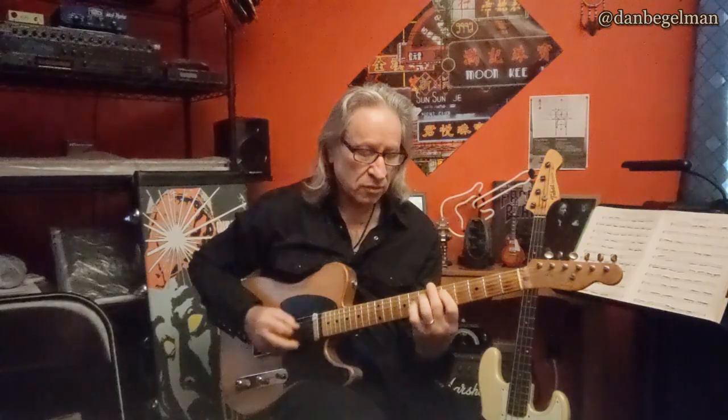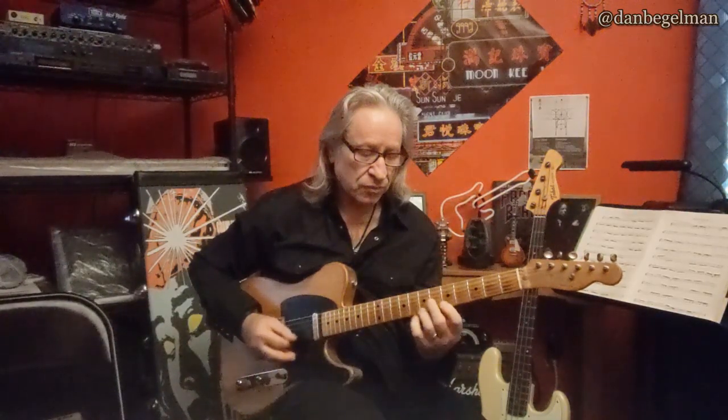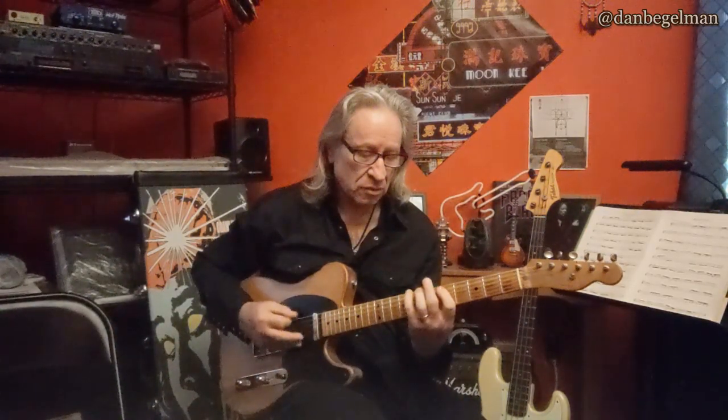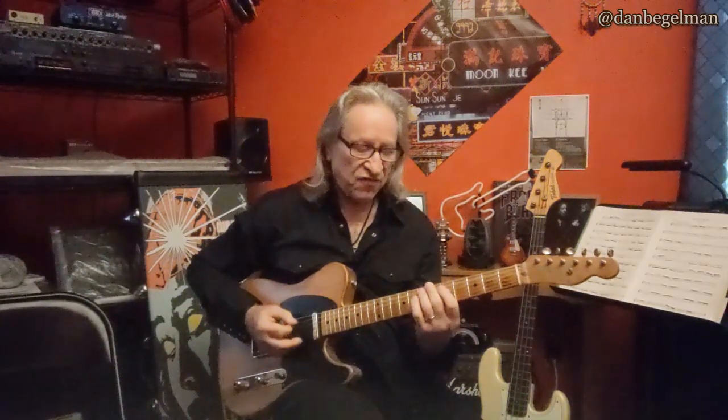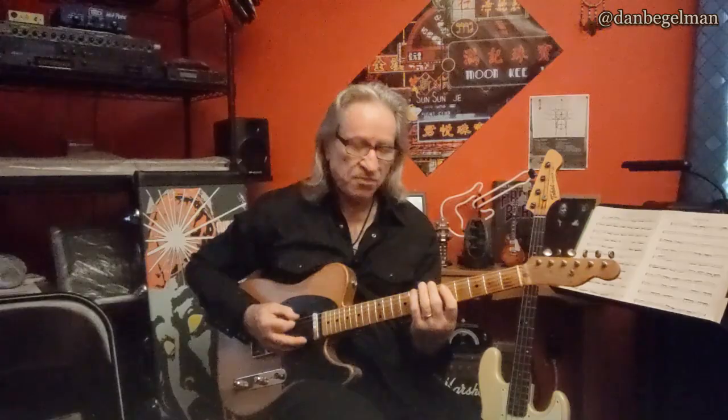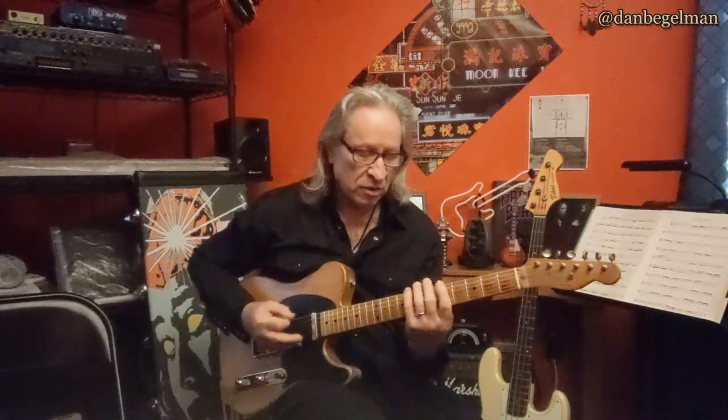Here's A natural minor. Now if I flat the second tone, which is B, and the fifth tone, which is E, and play B flat and E flat instead, I'm going to have an A Locrian mode.